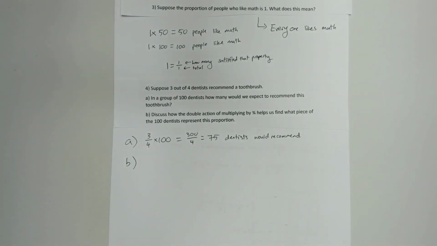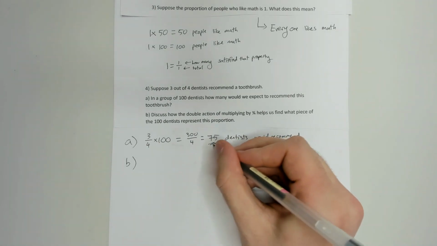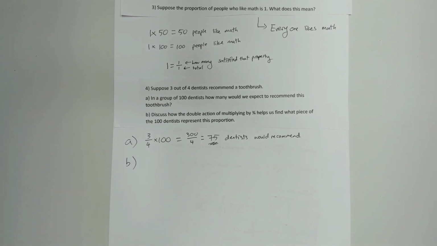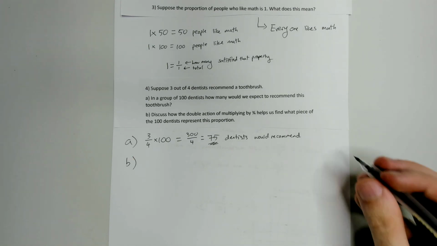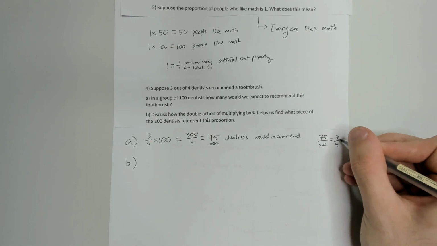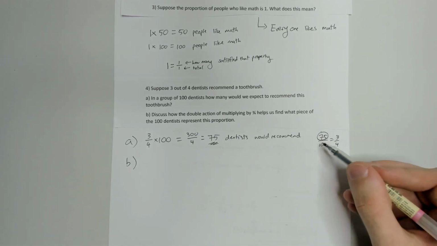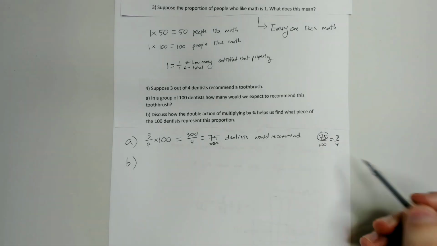But part B is where it gets a little more interesting. It says, discuss how the double action of multiplying by 3/4 helps us find what piece of the 100 dentists represents this proportion. So we just did this in part A, where we multiplied by 3/4 and found the piece of the 100 dentists that represented the proportion of 3/4, right? And we know it represents that because 75 out of 100 simplifies back down to 3/4. So we found the number to put in the numerator out of this total of 100 that gives us the same proportion.